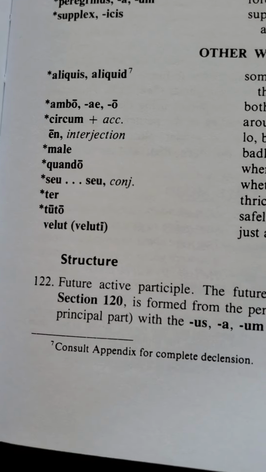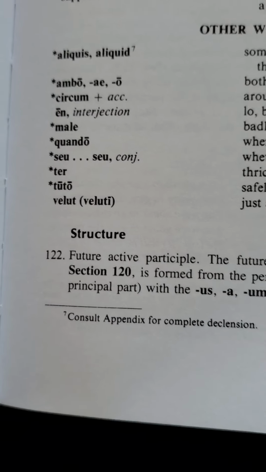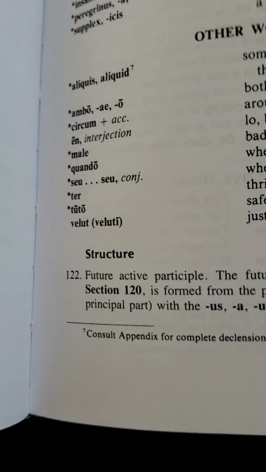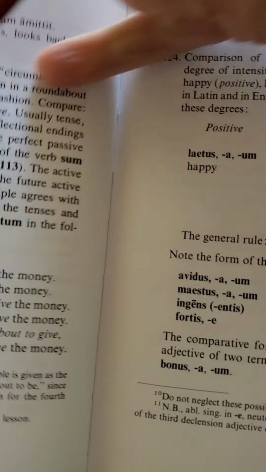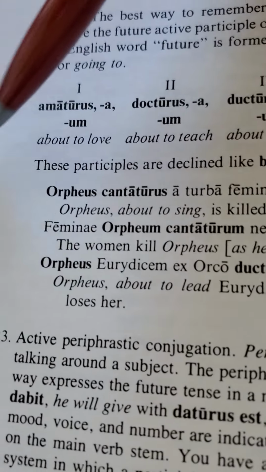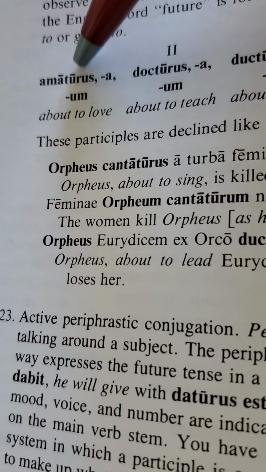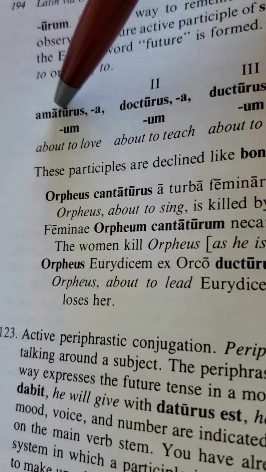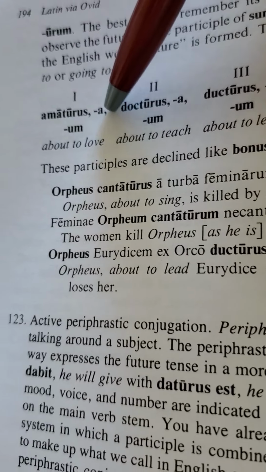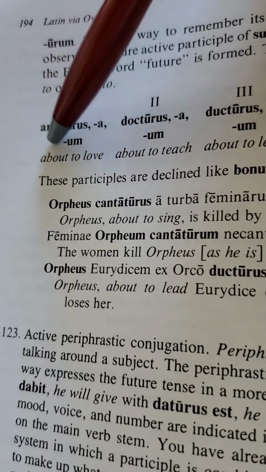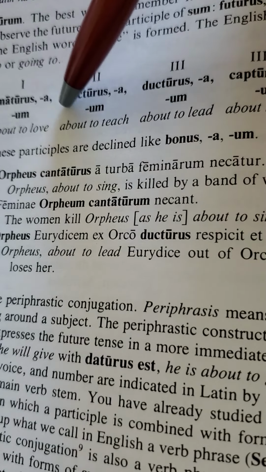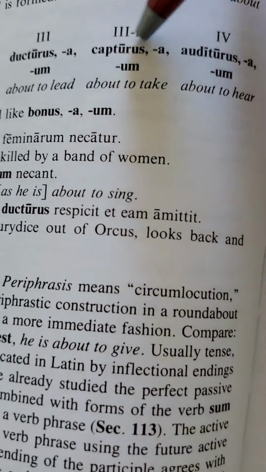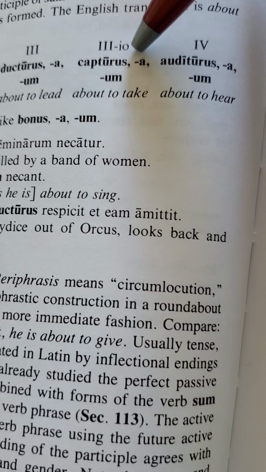On section 122, on page 193, Norma tells you a little bit more about the future active participle. We learned the form of that last chapter. It's really easy to form. It's just the PPP with the UR thrown in there. So instead of amatus, -a, -um, it's amaturus, -a, -um. And it means about to love, or in Louisiana, fixin' to love. So doctorus, -a, -um, fixin' to teach. Ductorus, -a, -um, fixin' to lead. Captorus, -a, -um, fixin' to take.